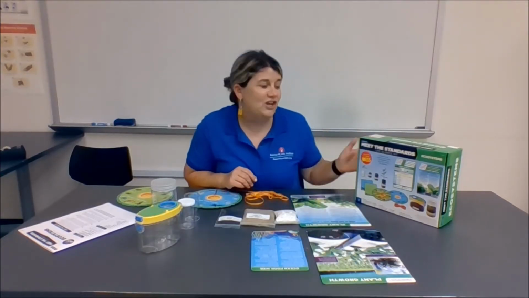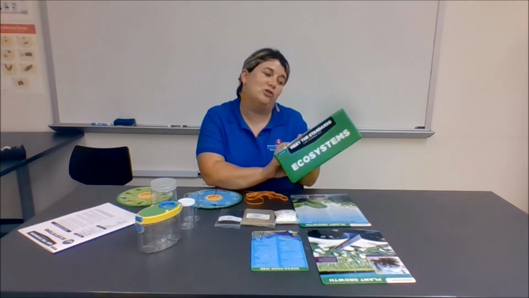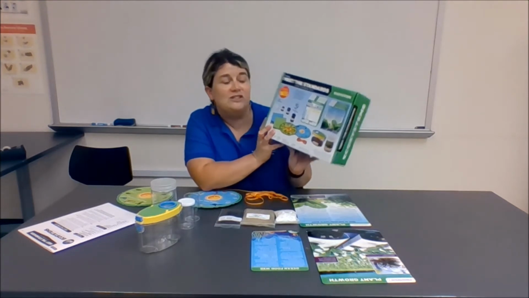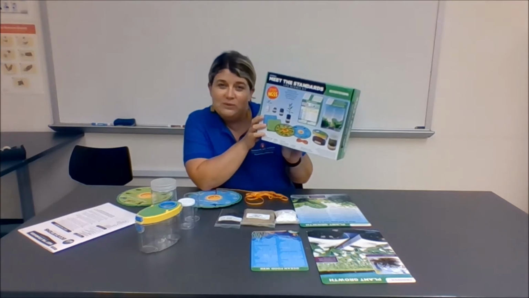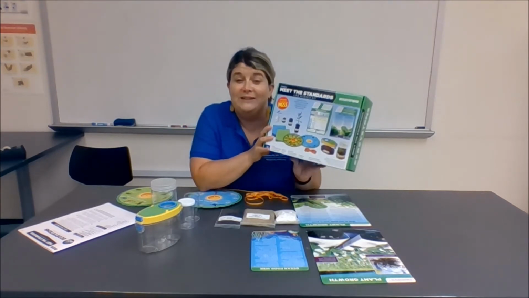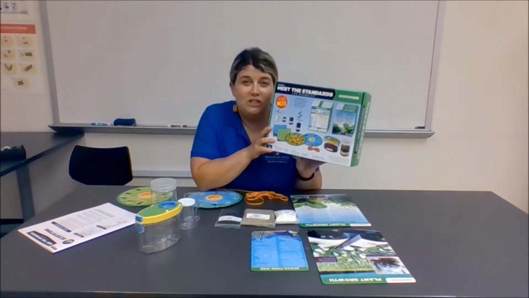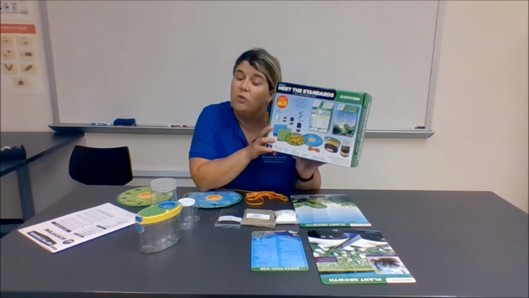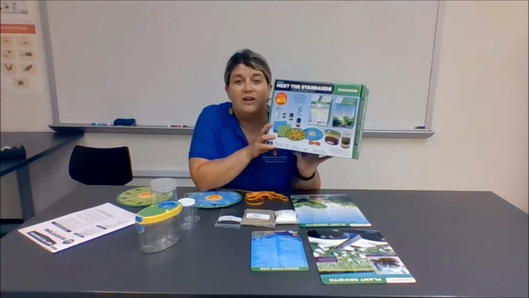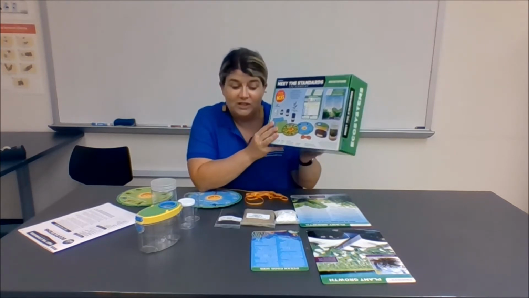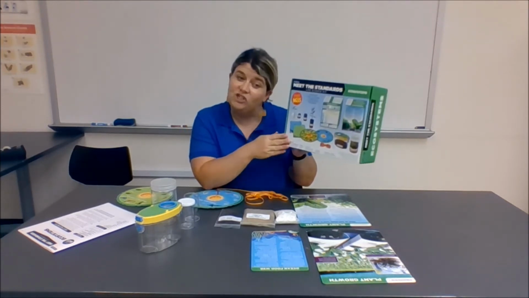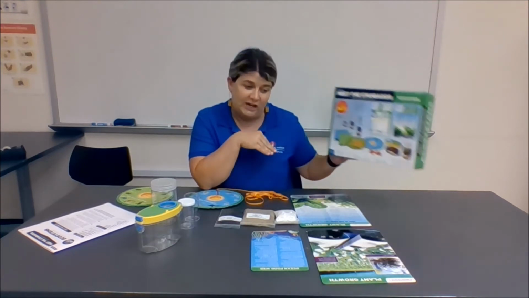I am very excited to show you this kit from Lakeshore. It's called Meet the Standards Life Science Kit. When we first chose this material for you, we envisioned that you would be able to use this in a station or centers during your English language arts block. But obviously this year that's not going to be an option, hopefully in the future. So this year you can use this for demonstrations.